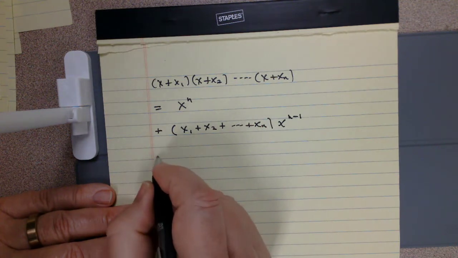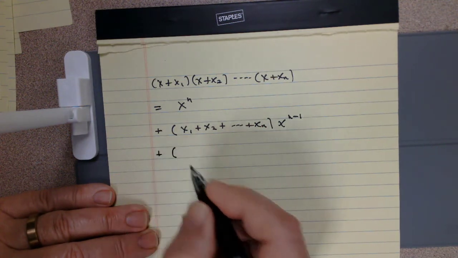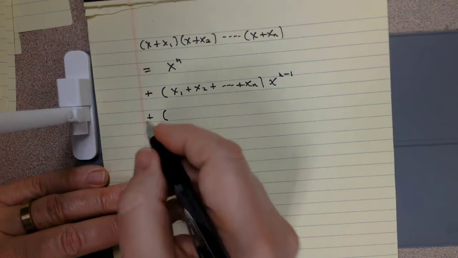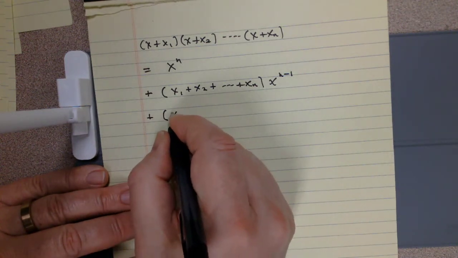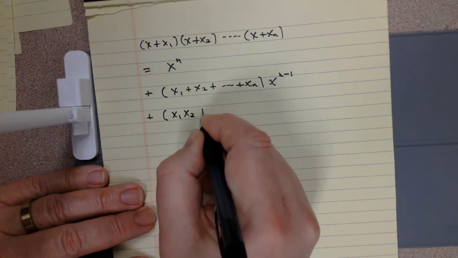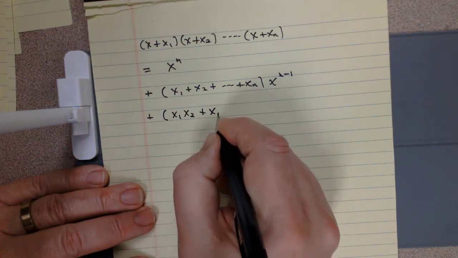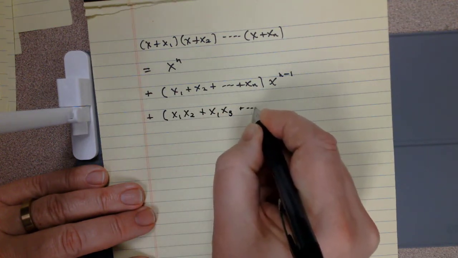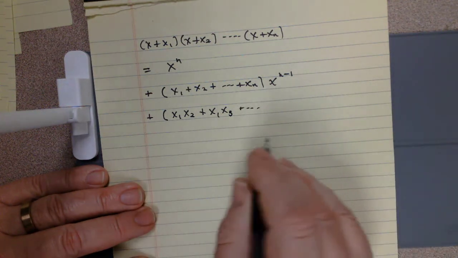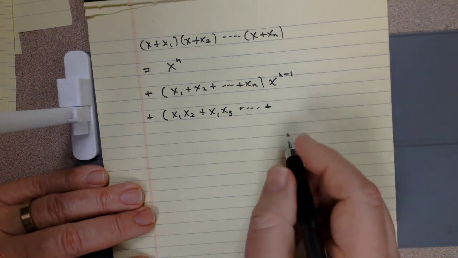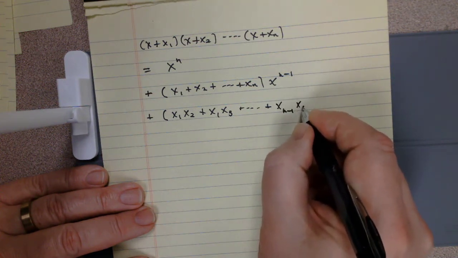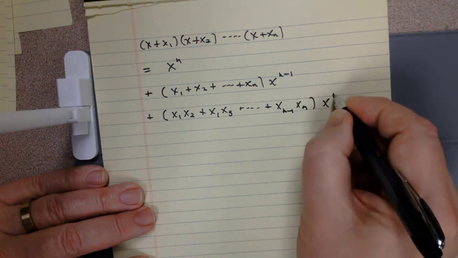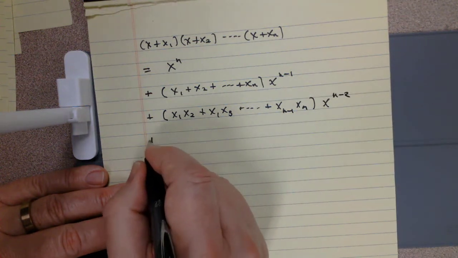The third one, I'll be multiplying all the possible ways I can do things in pairs. So this will be x1 x2 plus x1 x3, and we would continue doing all the possible ways we could multiply them in pairs, ending with xn minus 1 times xn, times x to the n minus 2.